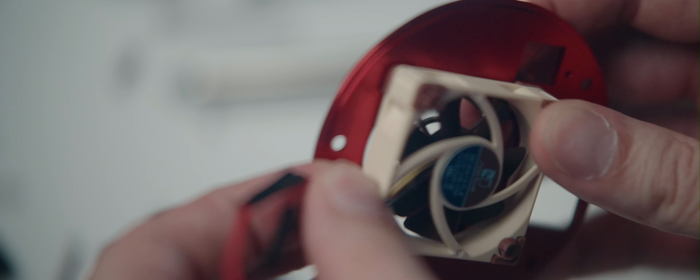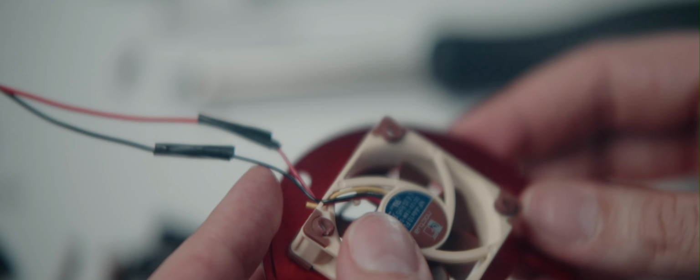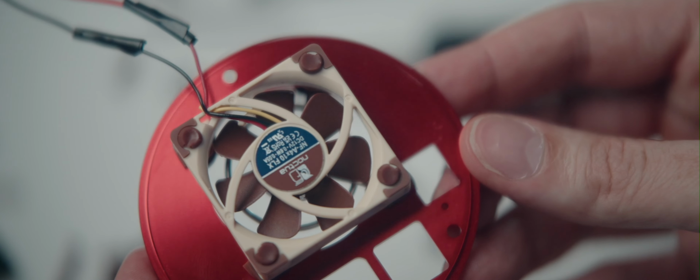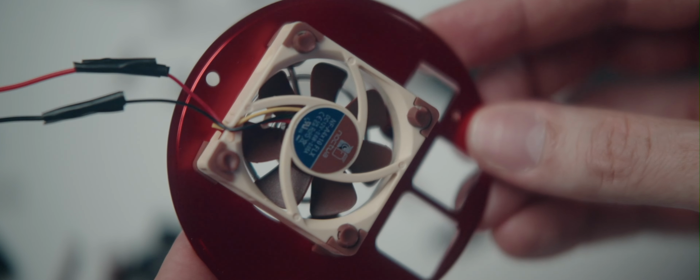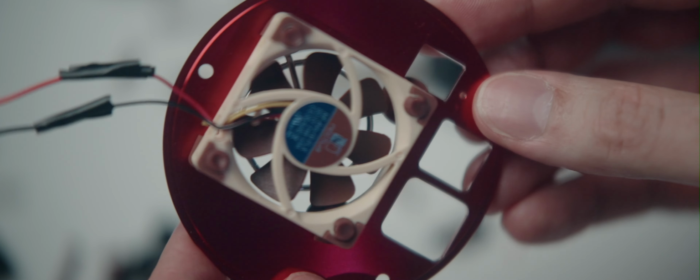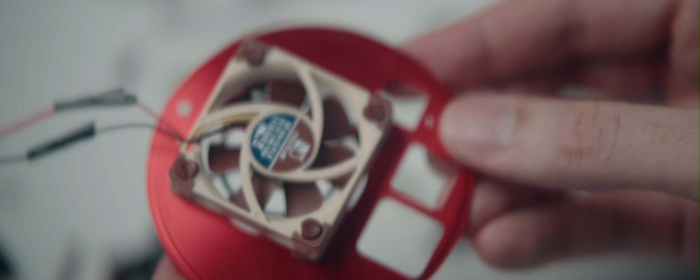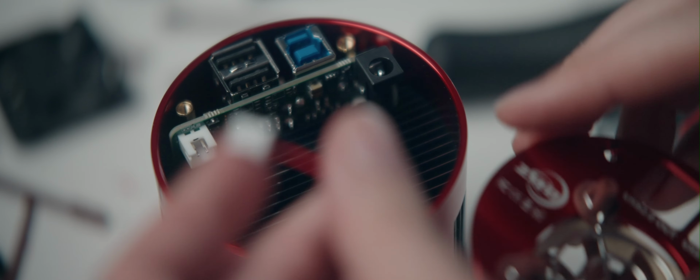So here we go. We're going to thread that back in there. And that's it. Our new fan is installed. It's isolated. We've wired in the original ZWO cable, which is nice and tiny. So let's go ahead and mount this guy back into our camera and get back to doing what we love, which is astro imaging. First things first, we're going to reattach our cabling.